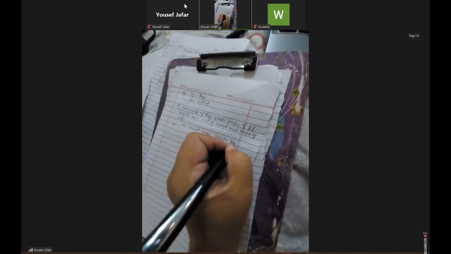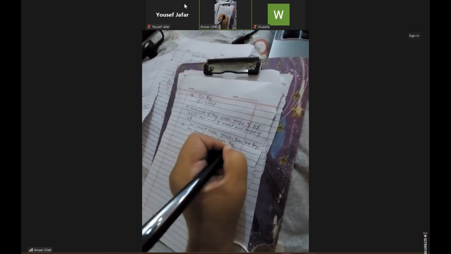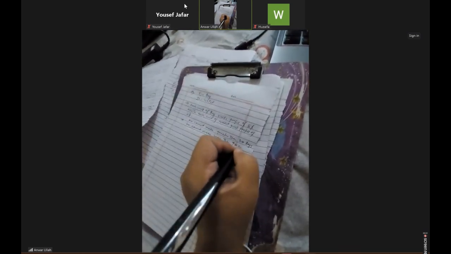The production manager says that we cannot make greater than 300 bags, and we cannot make more than 900 wallets.